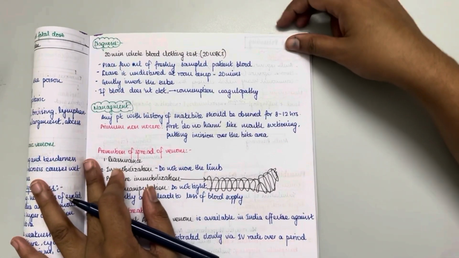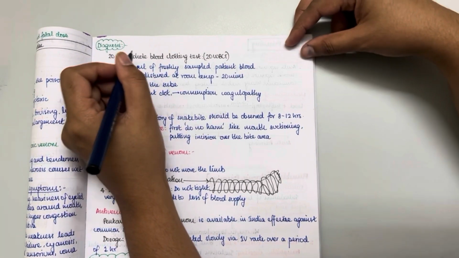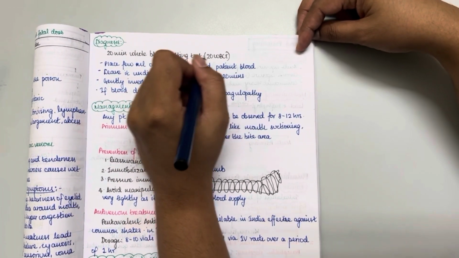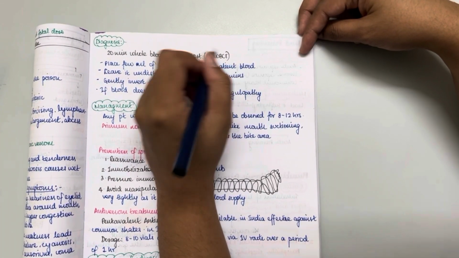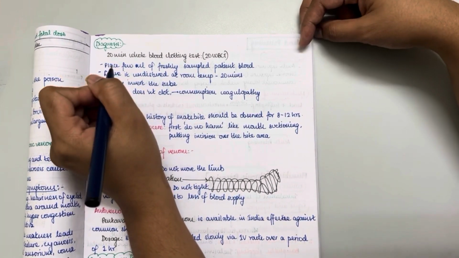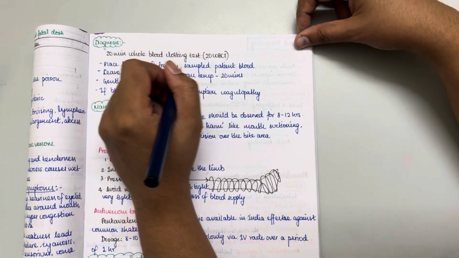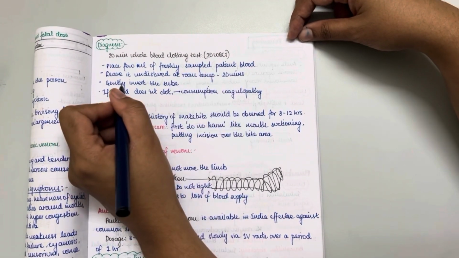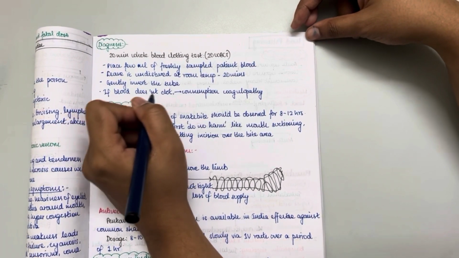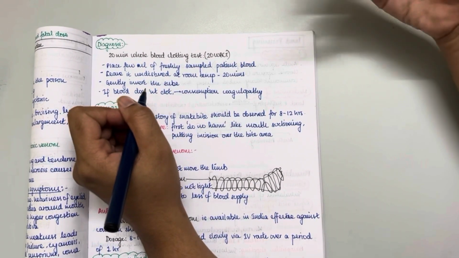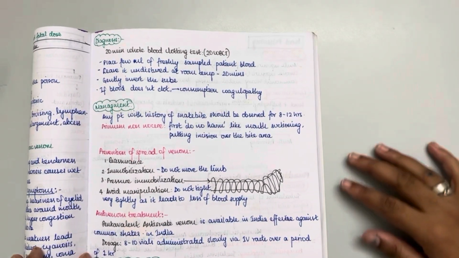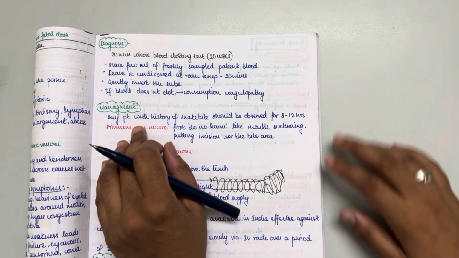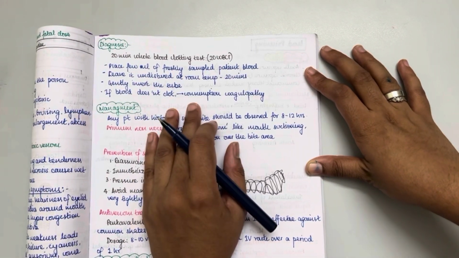So next, let us see about the diagnosis. An important diagnostic test is the 20-minute whole blood clotting test, also called 20-WBCT. What we generally do is place a few ml of freshly sampled patient blood, leave it undisturbed at room temperature for 20 minutes, and then invert the tube. If the blood does not clot, then it might be a vascular pathology, as is present in a Viperidae bite. It is commonly done for all snake bites.